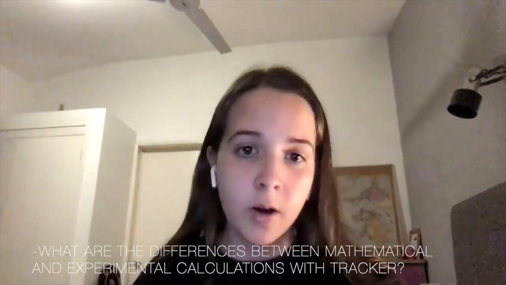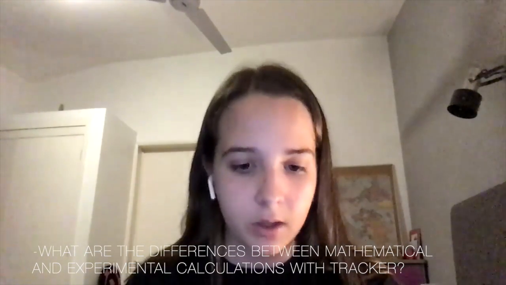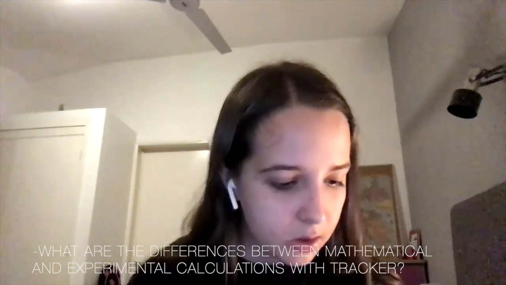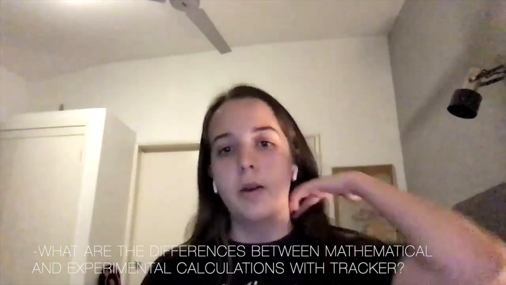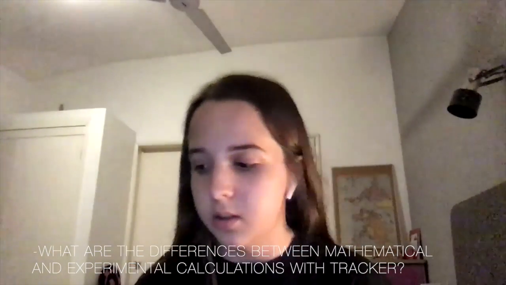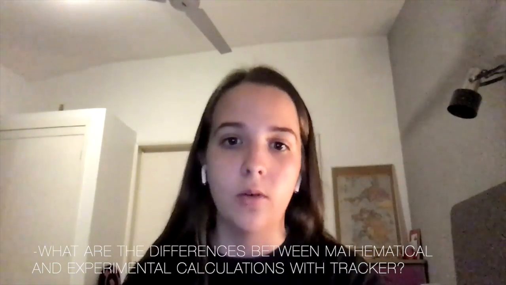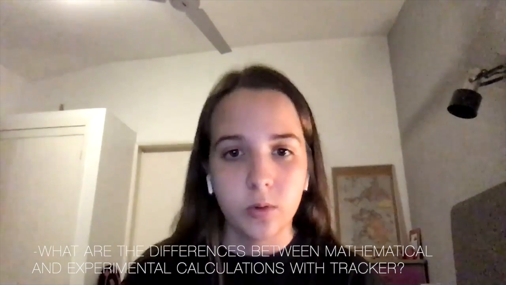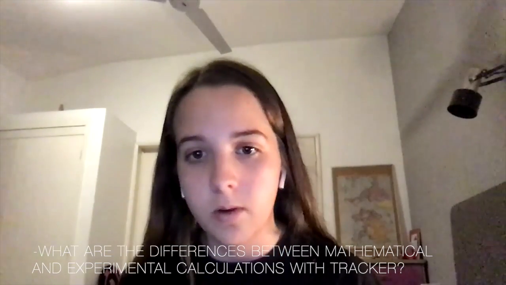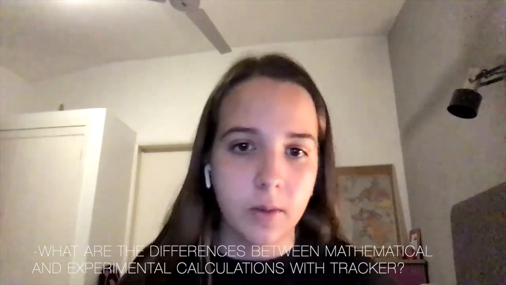There are obviously some differences between mathematical and experimental calculations that you use with Tracker. Some of these differences can be that simply by your reasoning and your thoughts and your procedure you can be correct, but also using Tracker can be correct. It will give you quick answers and no need to do all this procedure, but if you want to make sure that you're correct and understand all the procedure, then you should do it on your own.